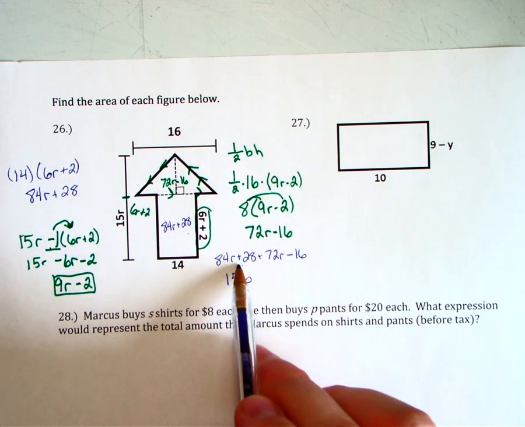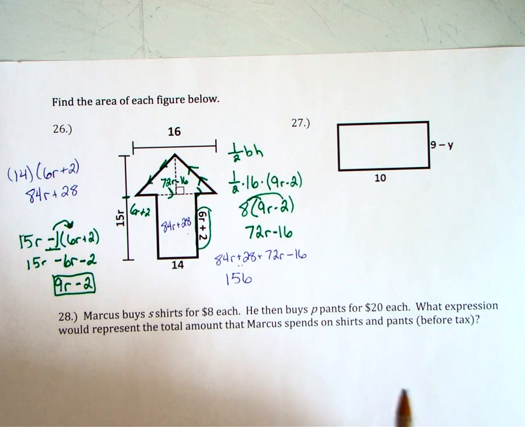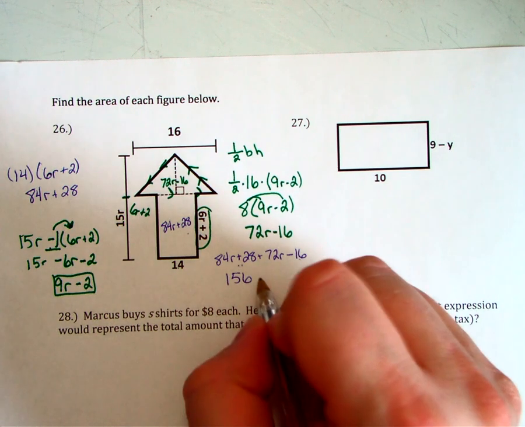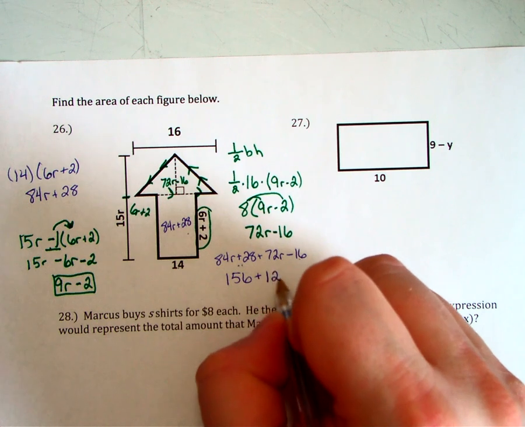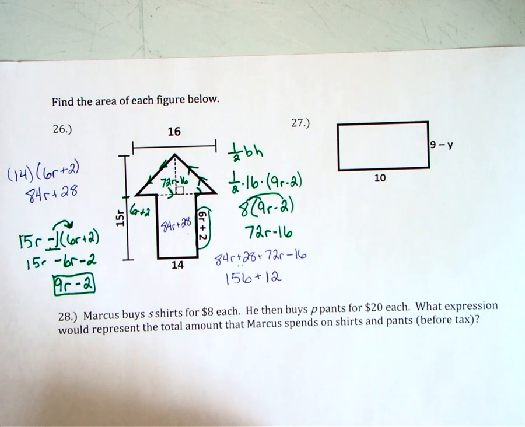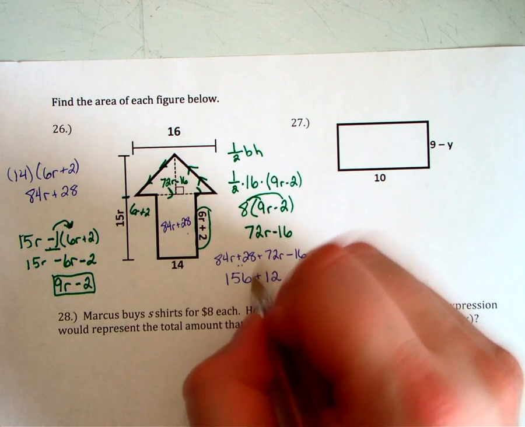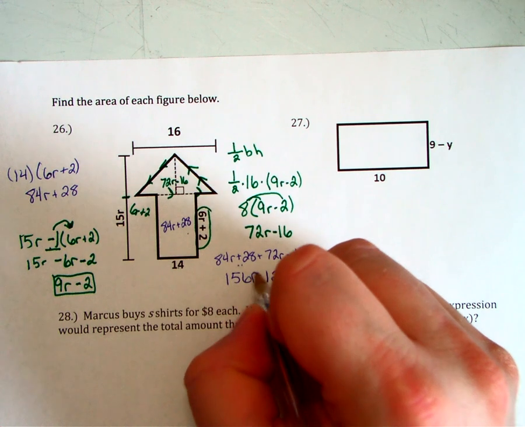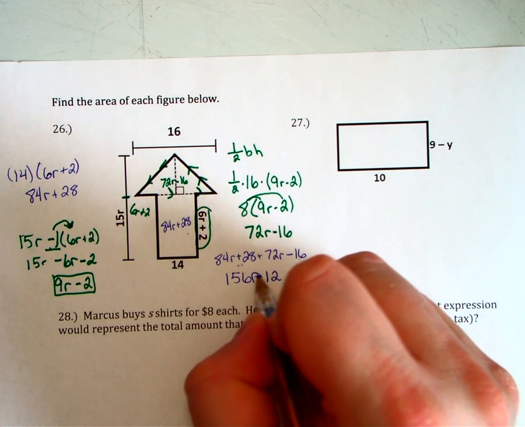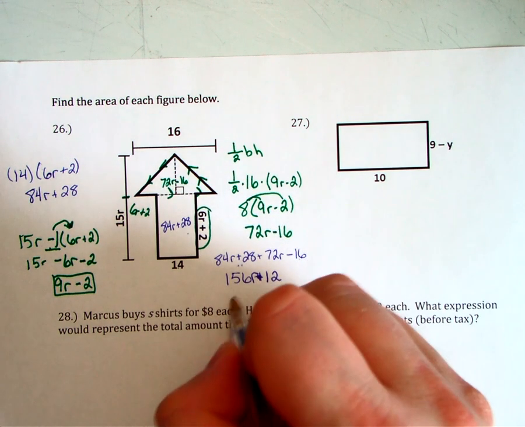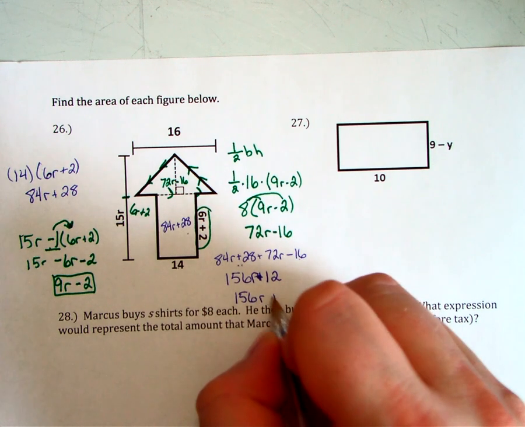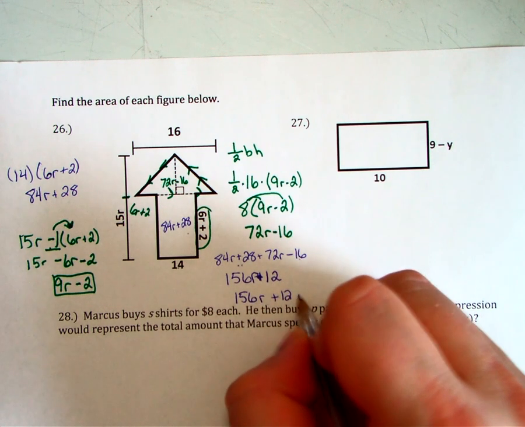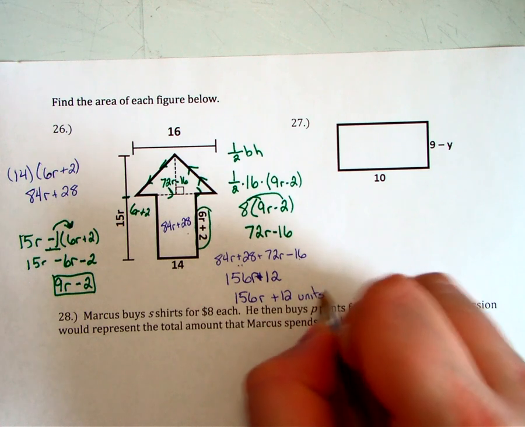And we have a positive 28 and a negative 16. So that's going to give me a positive 12. So all together, oops, I left my r off. All together, we have 156r plus 12 units squared.